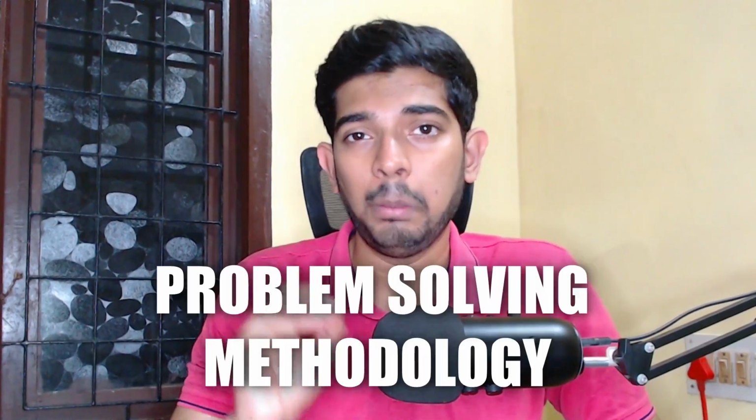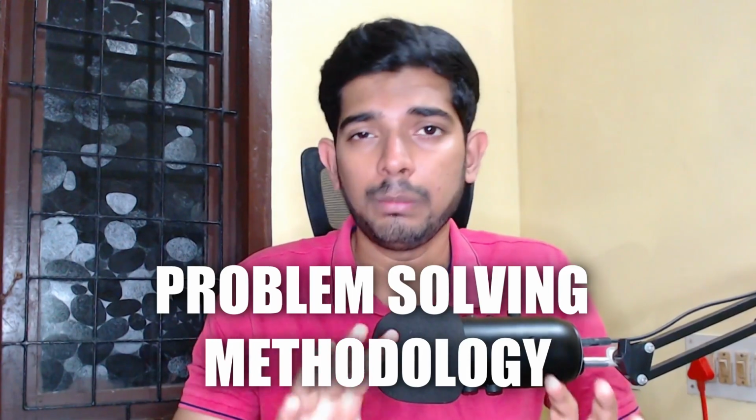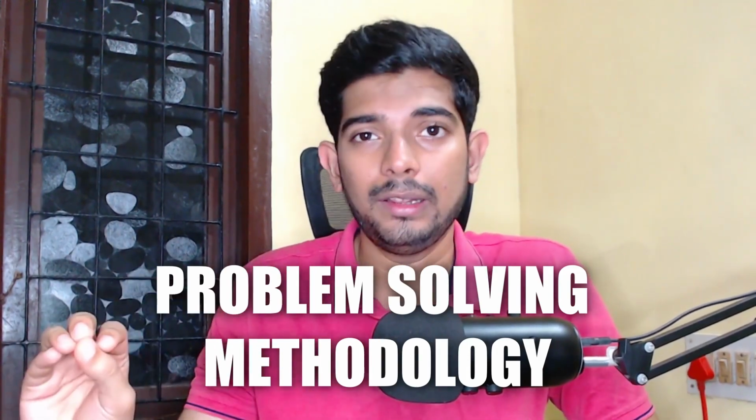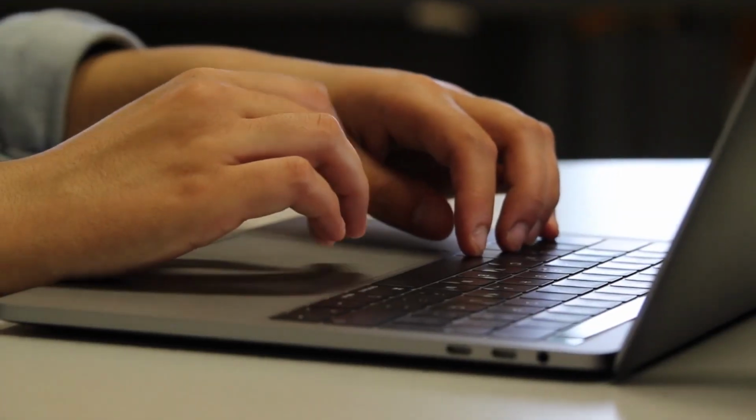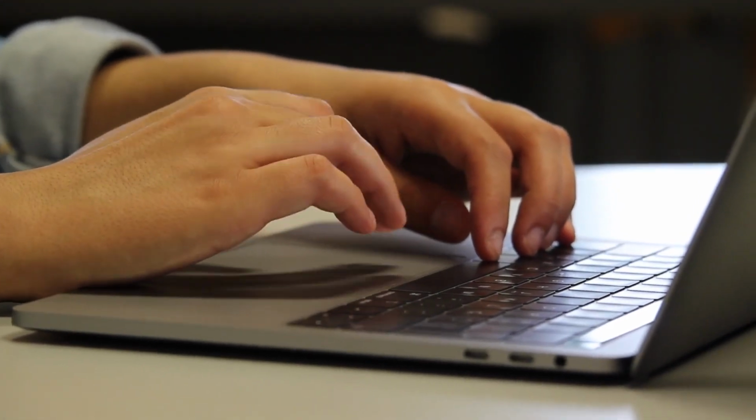Once you are familiar with the syntax and how to write basic code, you need to understand the problem solving methodology. Yes, most of these things you will learn in school or college, but you might not give that much importance whenever you are learning there. But whenever we are coding, we are trying to solve one problem. In problem solving methodology, you will exactly learn how you can approach solving one particular problem.